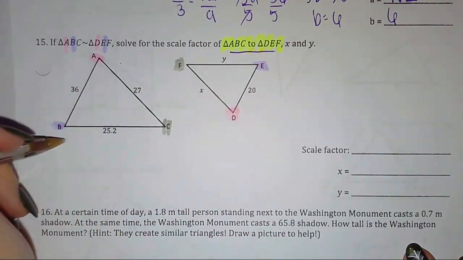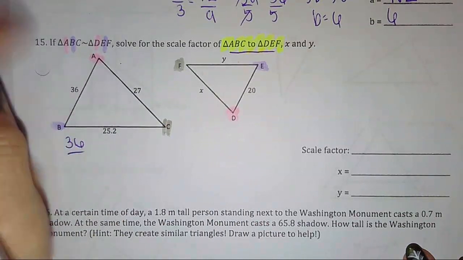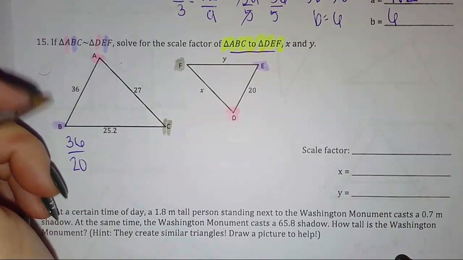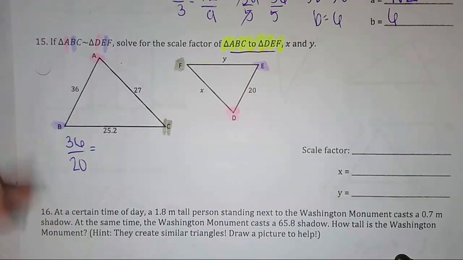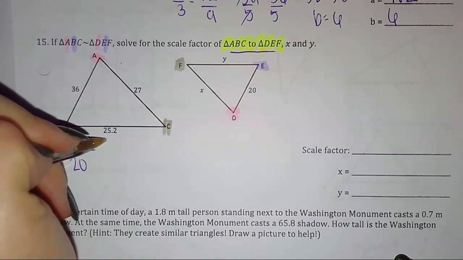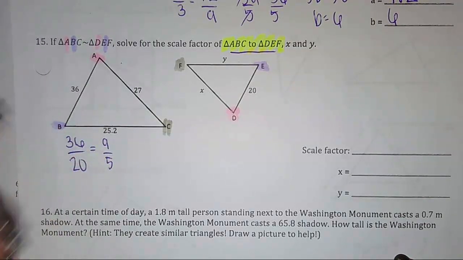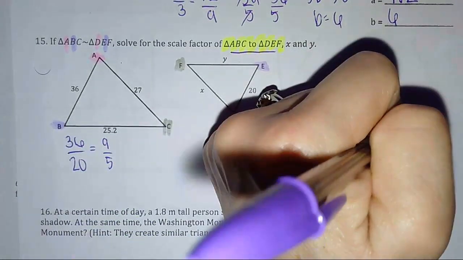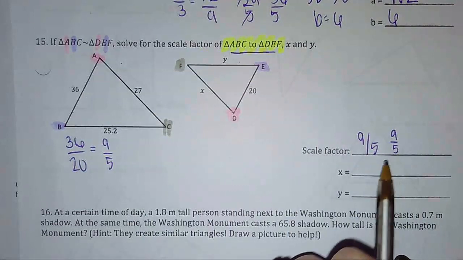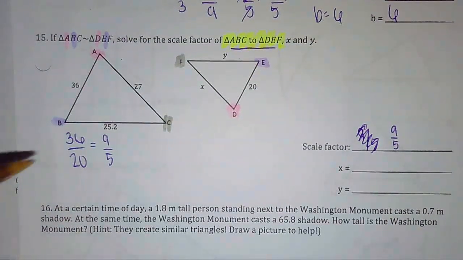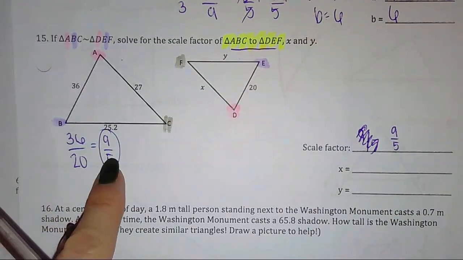So I have to start with 36 on top, which is between pink and purple, and 20, which is between pink and purple. All right, I'm going to reduce those. They're both divisible by 4. So this is going to be 9 over 5. So my scale factor is 9 over 5. Don't like when I write it like that, like this. This gets a little confusing. Okay, so here's my scale factor.